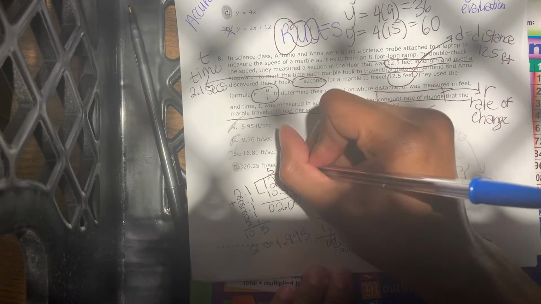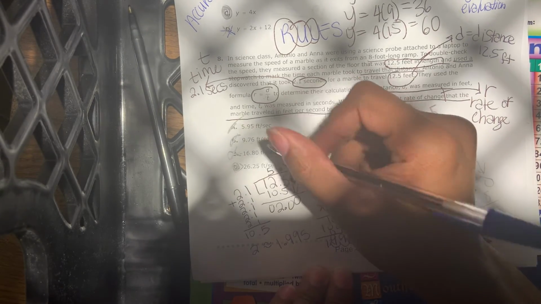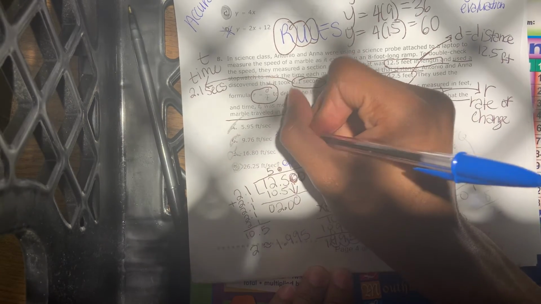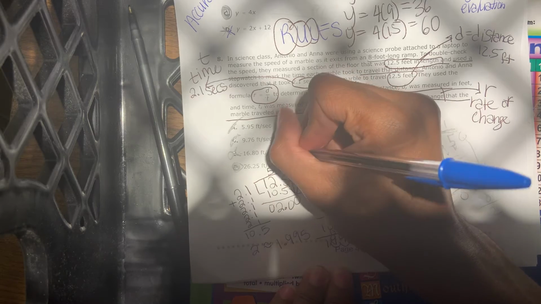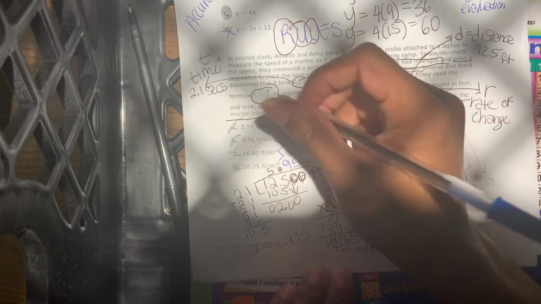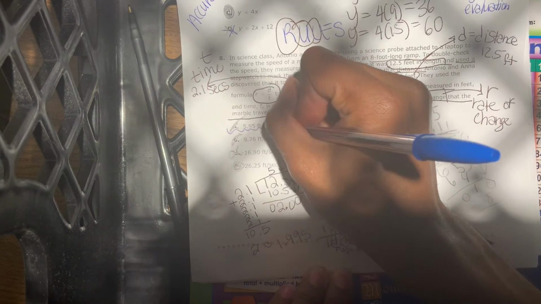We can push this to 2. So this is approximately 2. Okay? That's the reason why it's 5.95, which is our closest possible answer. 9.76 is too big. If this is too big, these are also going to be too big. Okay? So our answer, ladies and gentlemen, is 5.95 feet per second.